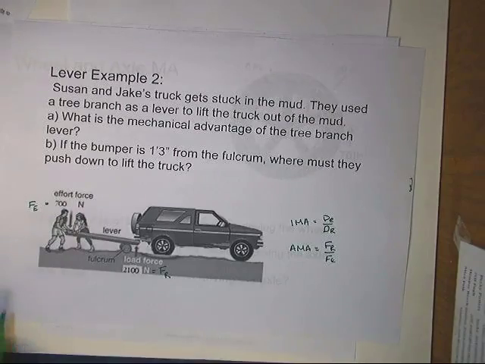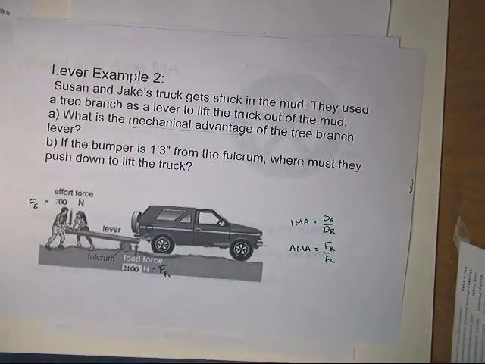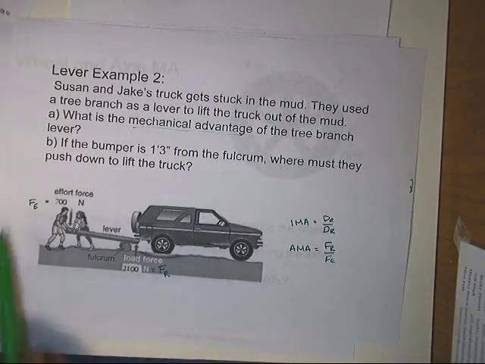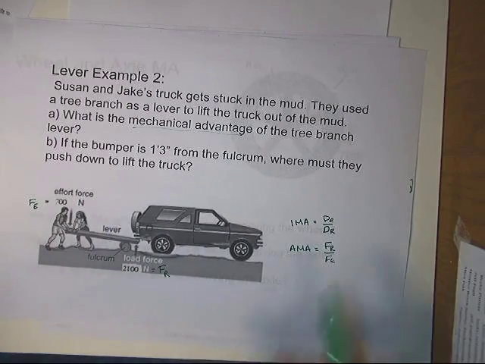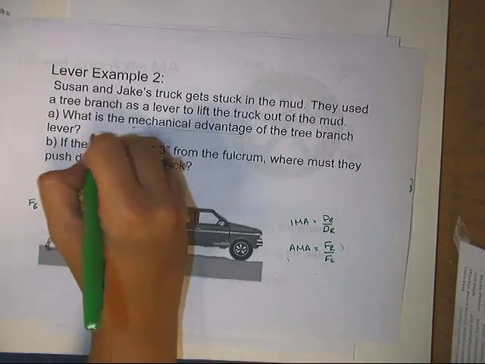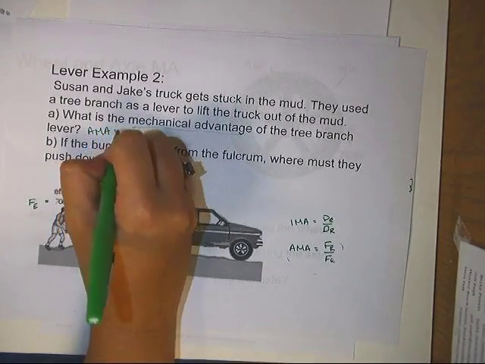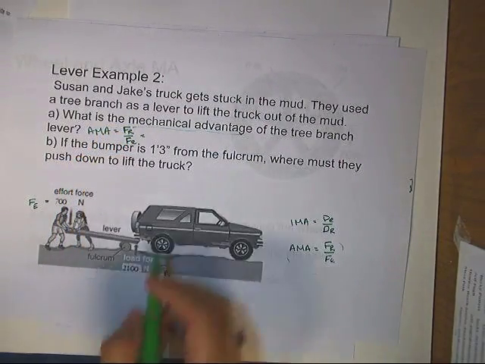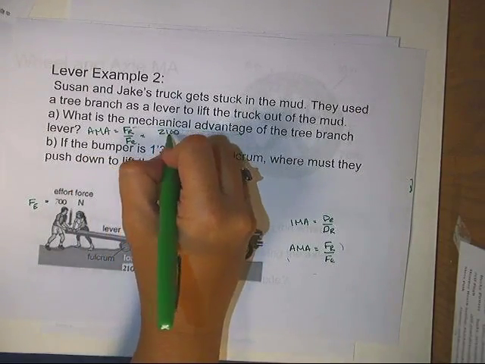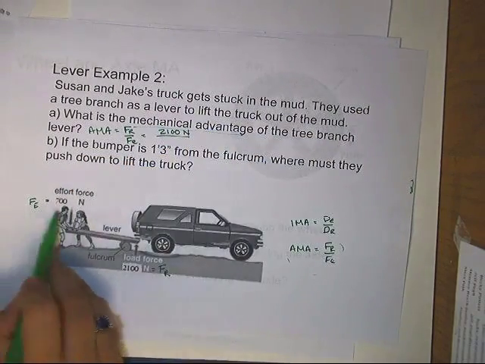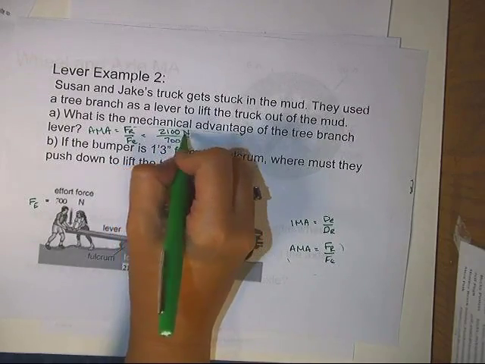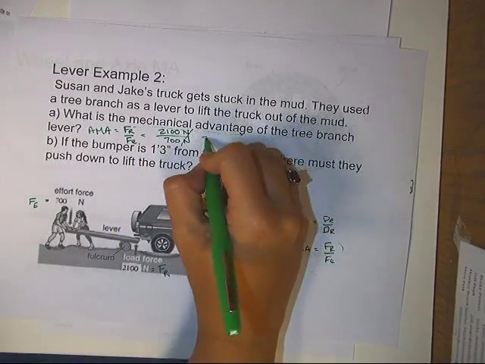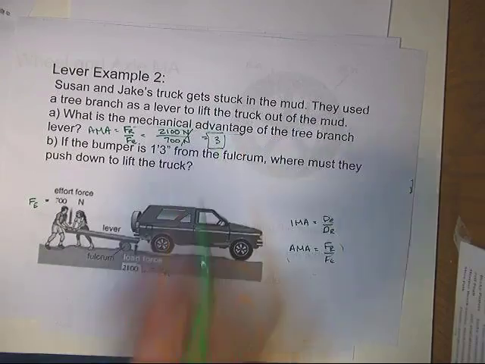Which one of these formulas do we need to use to find this mechanical advantage? Well, since they haven't told me anything about distances yet, the only thing I know is this one right here, so I'm going to use that one. FR is 2100. FE is 700. Units cancel. And we get 3. Mechanical advantage of 3.